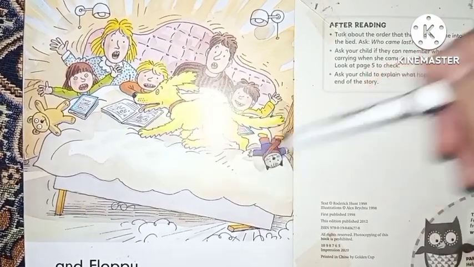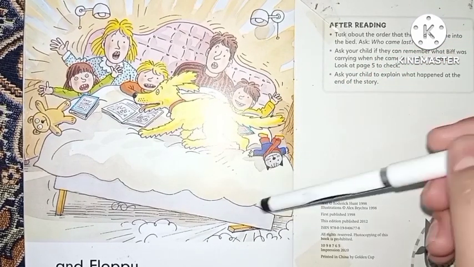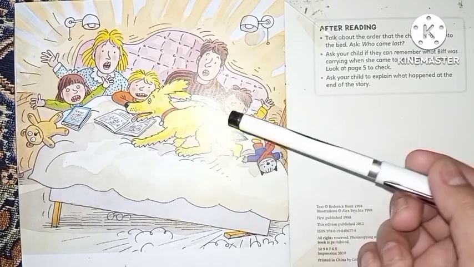So at the moment when he jumped on the bed, there is much load on the bed and the leg of the bed broke. So everyone is surprised at what happened.